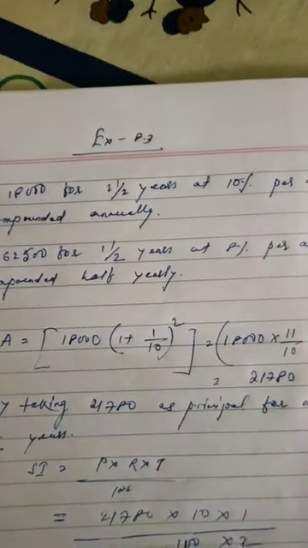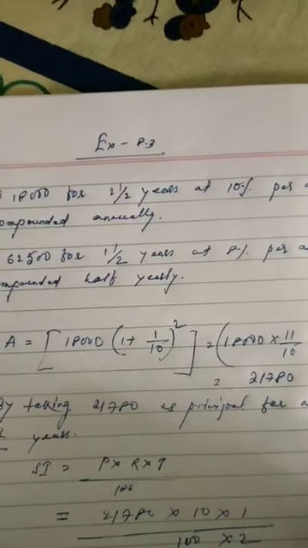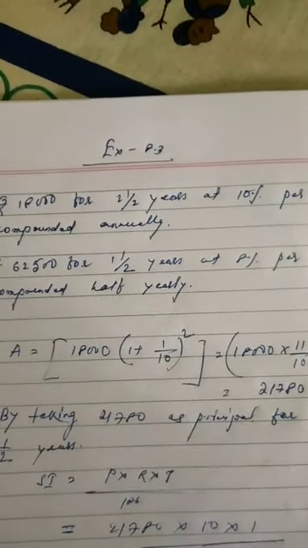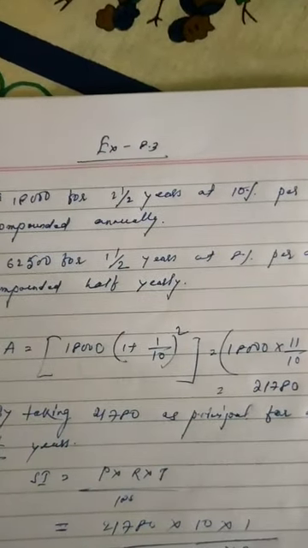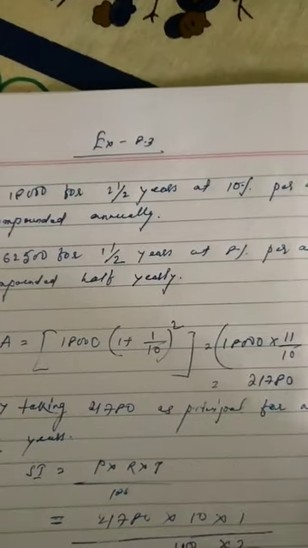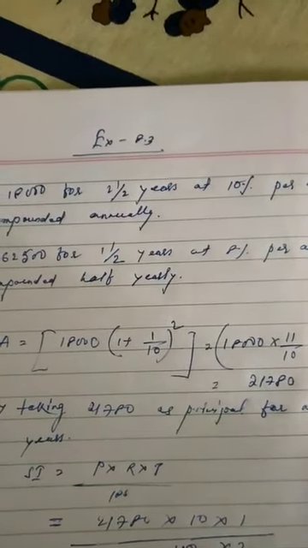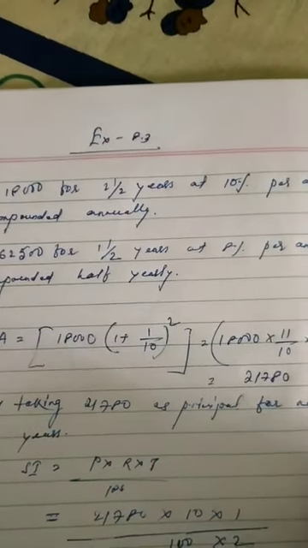Here the principal amount is rupees 18,000, borrowed from a bank or whatever. The time mentioned in the question is 2.5 years, and the rate is 10% per annum compounded annually.